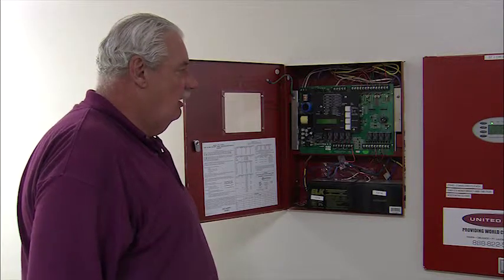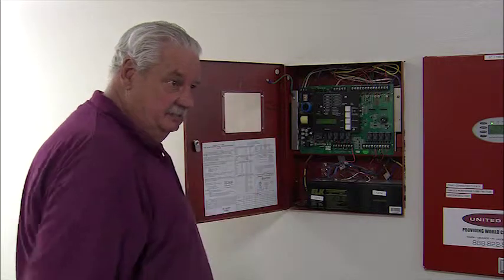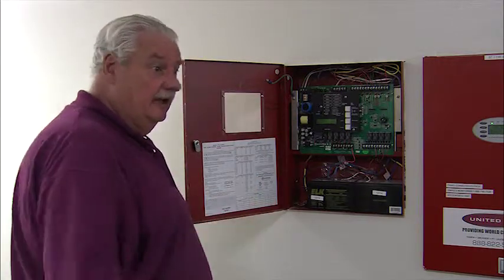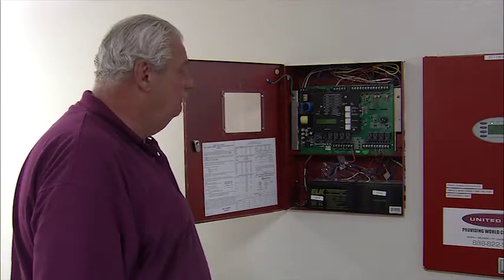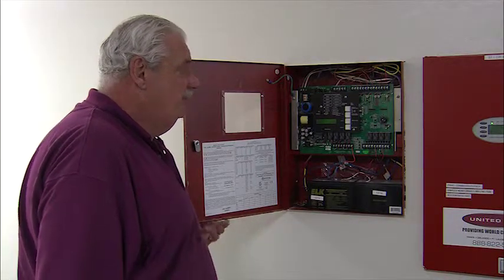Really is not a lot. Now, I've got it disabled so that this will not make that one sound until that's fixed. And hopefully before I leave here today, that device will be here and we can get it taken care of. That's it on this panel. It's very simple.